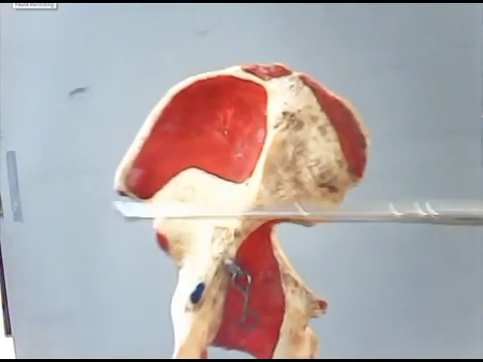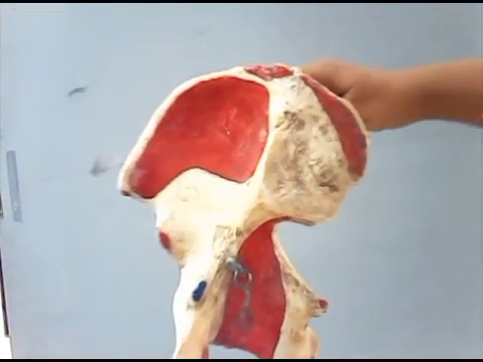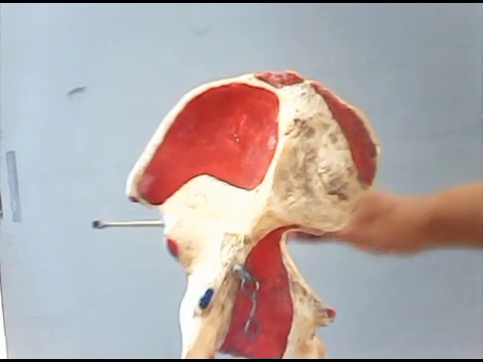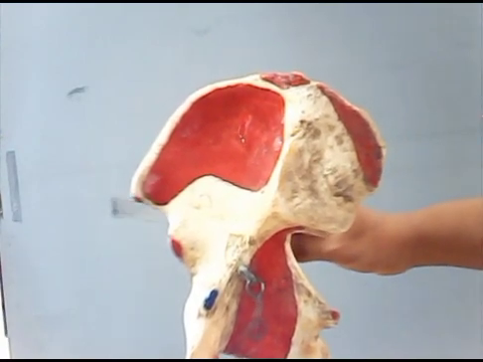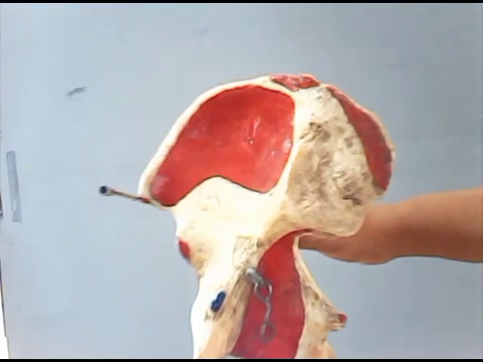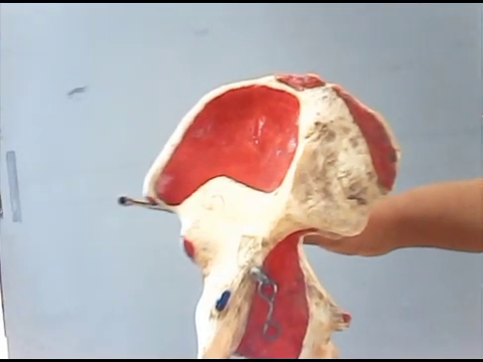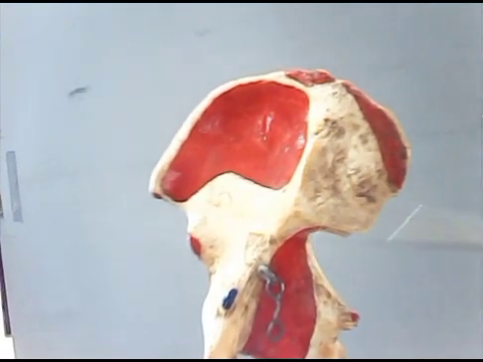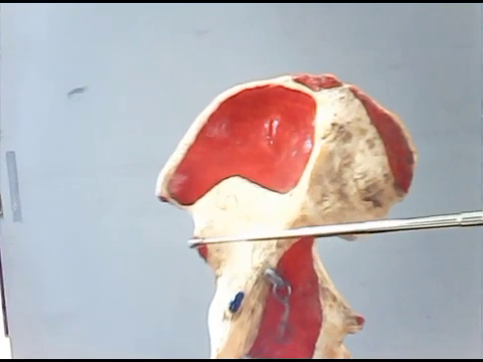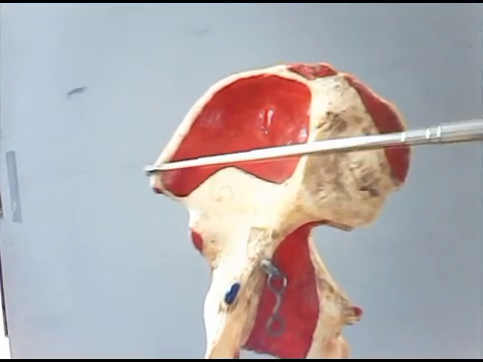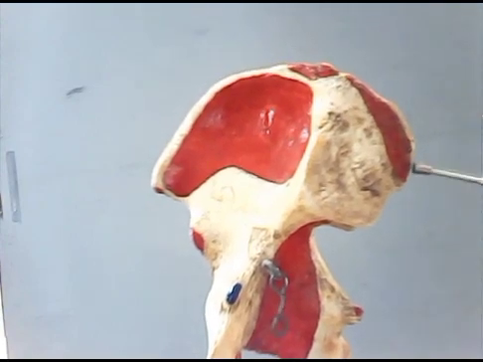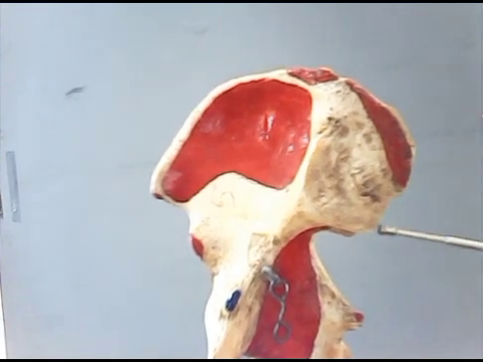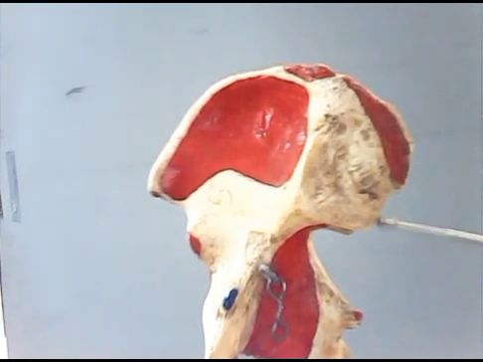Now we will see the details about the ilium. This upper blade of the ilium is called the iliac crest, and the anterior most point of this iliac crest is called the anterior superior iliac spine. If you trace this anterior border below, another pointed point here is called the anterior inferior iliac spine. If you trace the iliac crest behind, this point is called the posterior superior iliac spine, and below that another point is called the posterior inferior iliac spine.